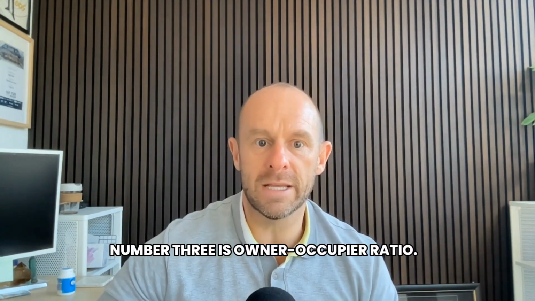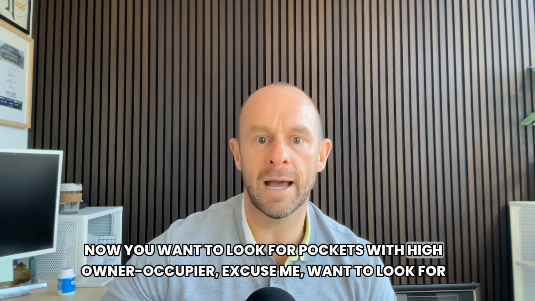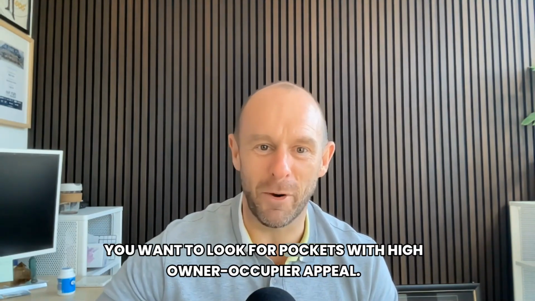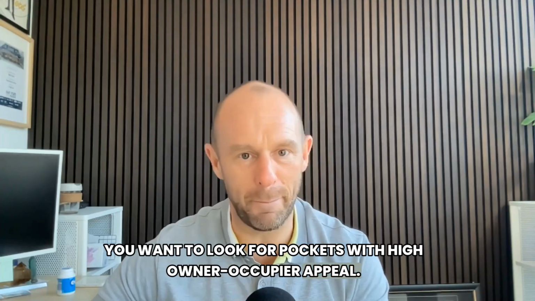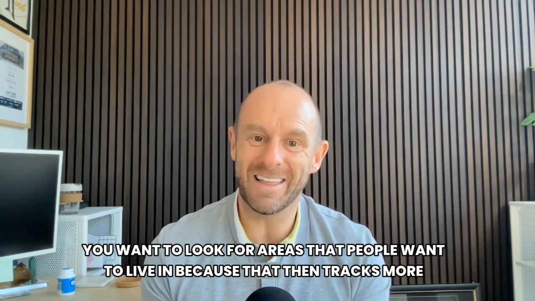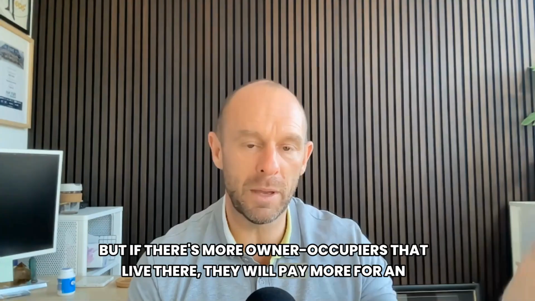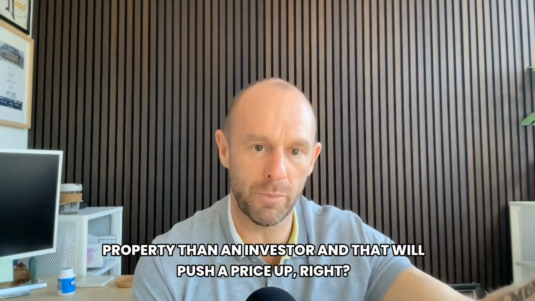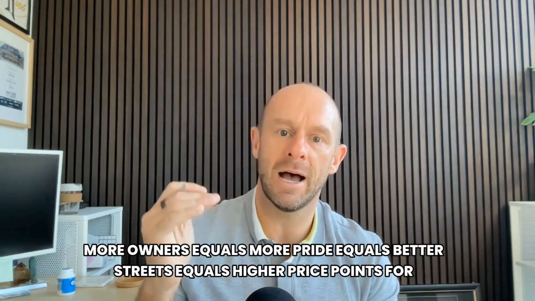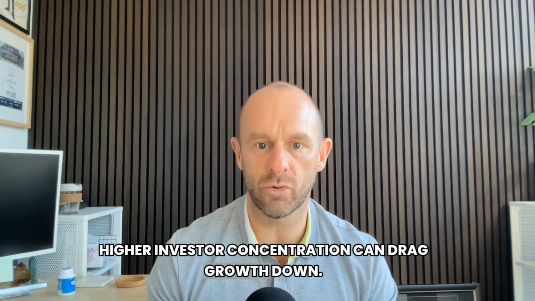Number 3 is owner-occupier ratio. Now, you want to look for pockets with high owner-occupier appeal. What does that mean? You want to look for areas that people want to live in, because that then attracts more investors. But if there's more owner-occupiers that live there, they will pay more for a property than an investor, and that will push a price up, right? More owners equals more pride, equals better streets, equals higher price points for property. Higher investor concentration can drag growth down.